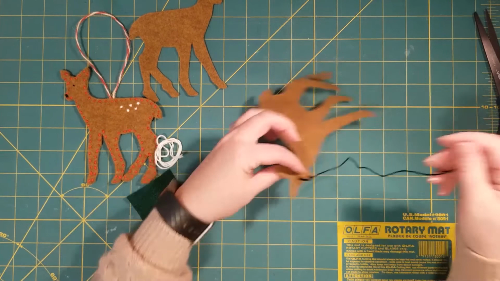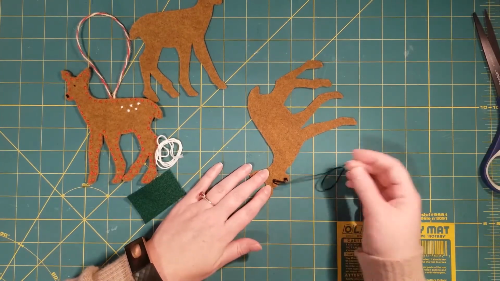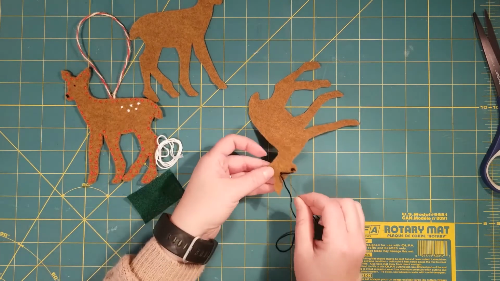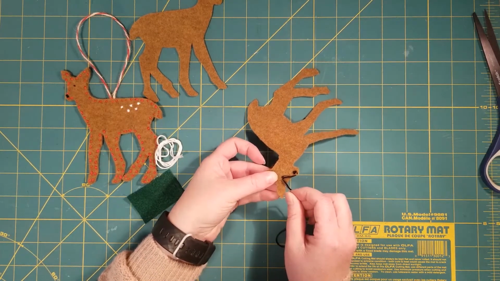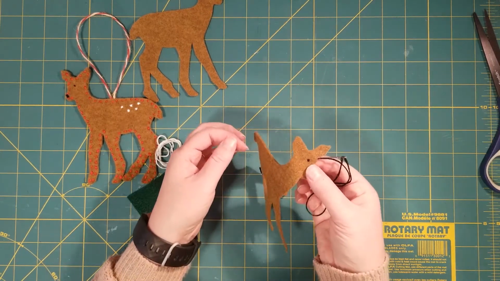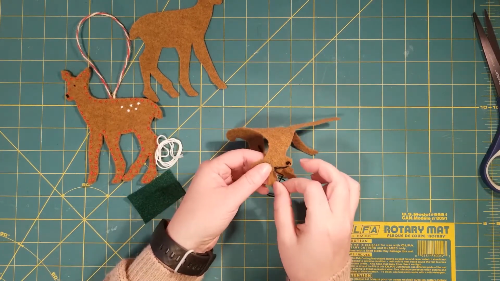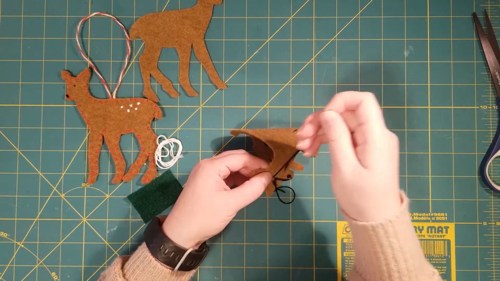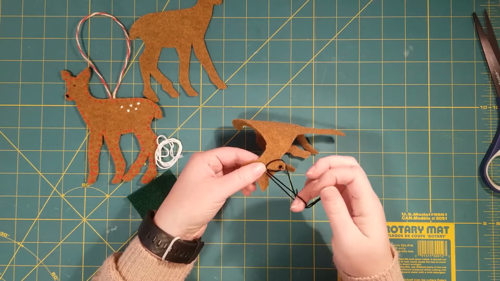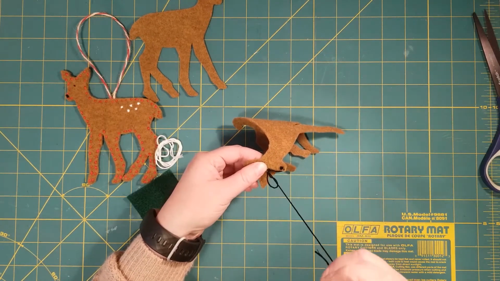So at this point, I'm going to turn it over, and I'm going to go partway through the felt, not far enough with my needle that I can see it on the other side. I'm just going to go through that top layer and pull it a little bit, and then loop back through the part that is not pulled tight yet, just to knot that.